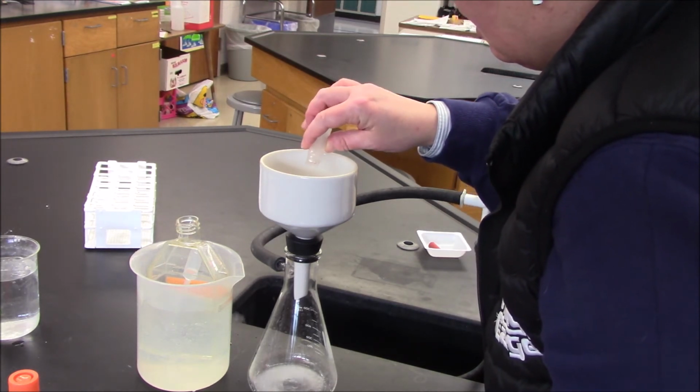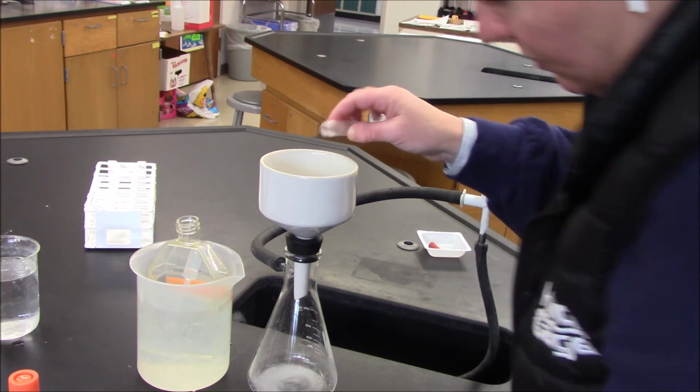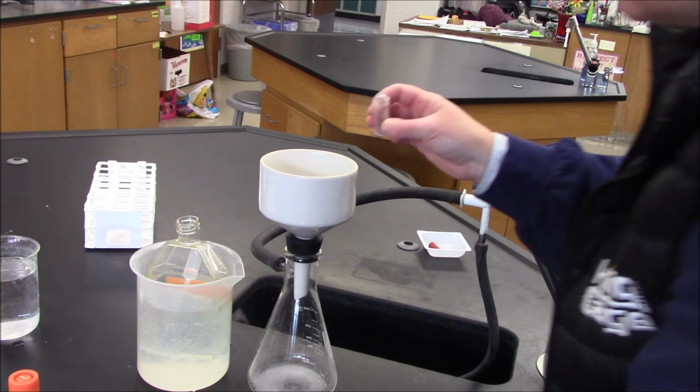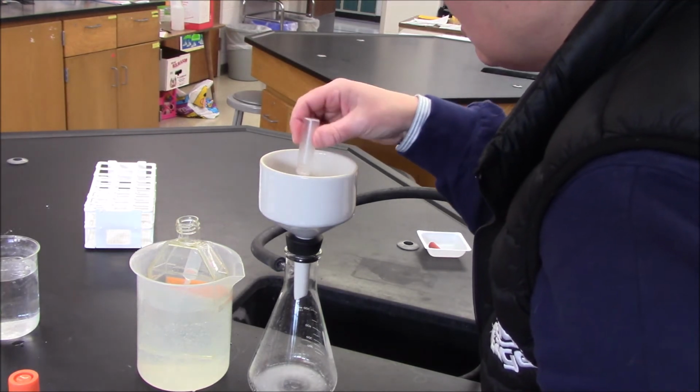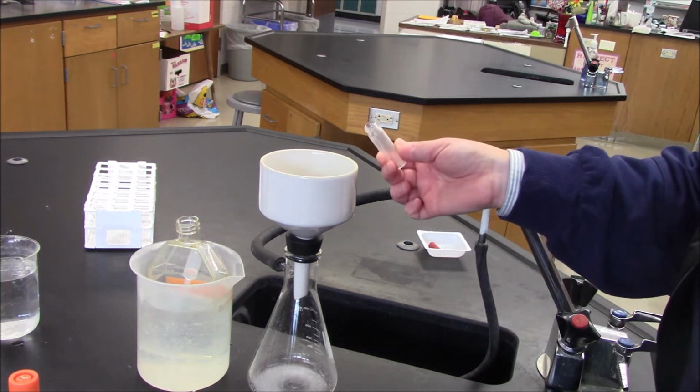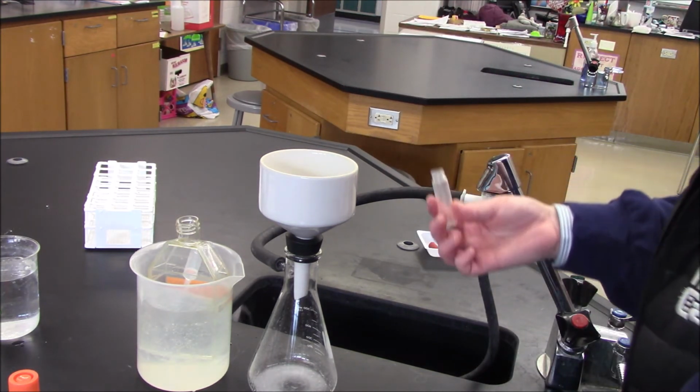This is not... This does not look good, as I feel like it just went straight through my filter paper. Not good.